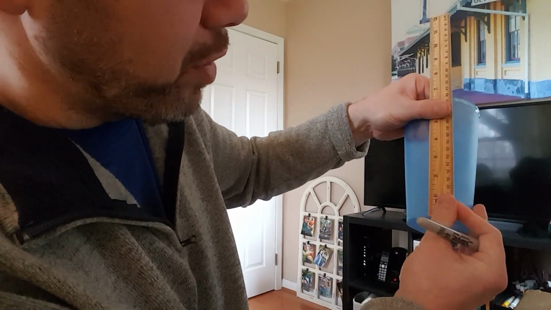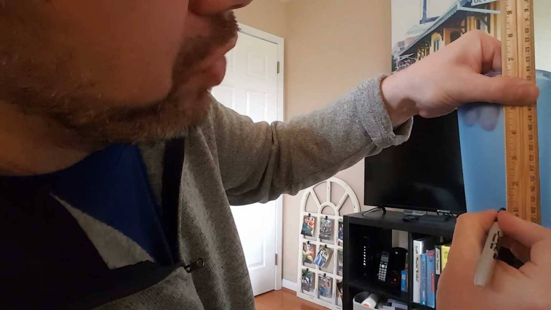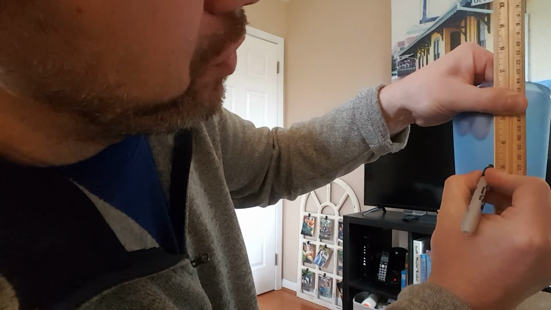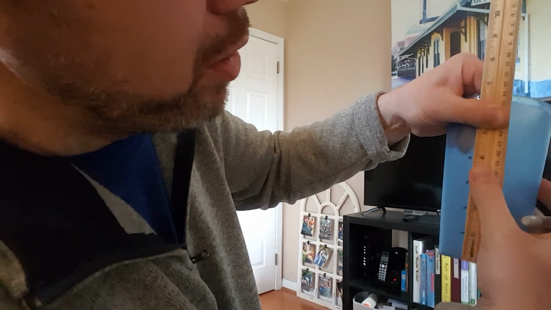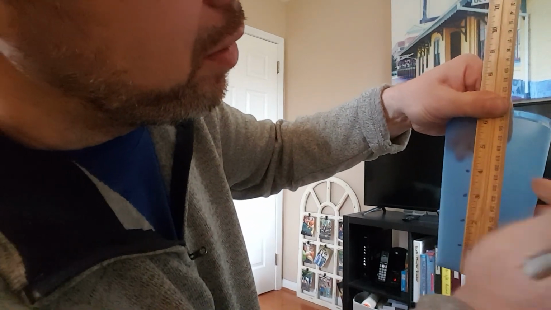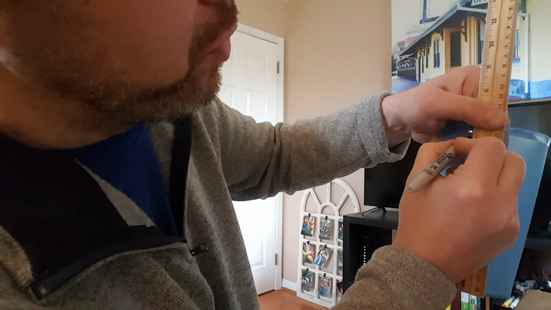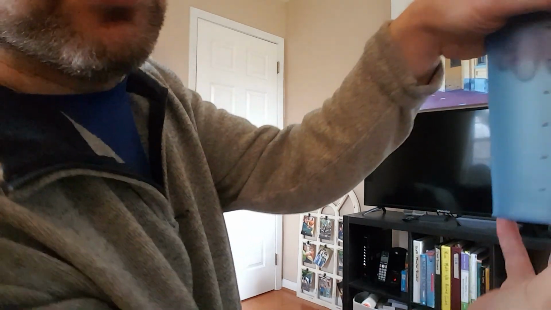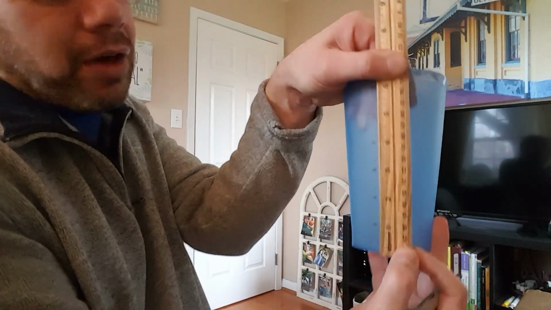I'm going to go ahead and start making some marks. So that's 1 inch. That's 2 inches. That's 3 inches. 4, 5, 6. Okay, now I want to make the half-inch marks too. I don't know if you can see those marks. I'm going to make the half-inch marks too.